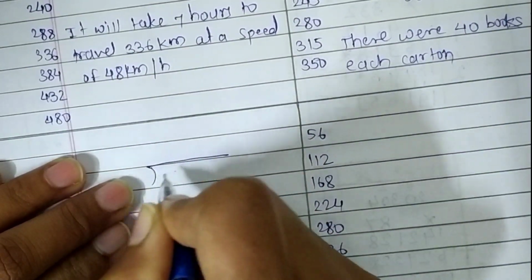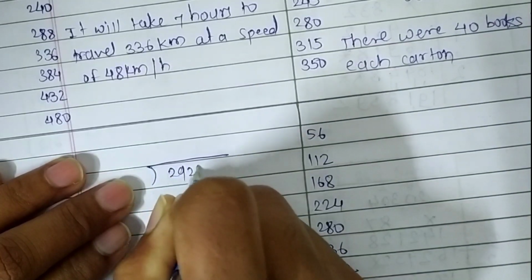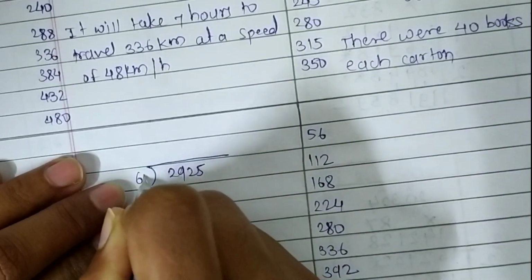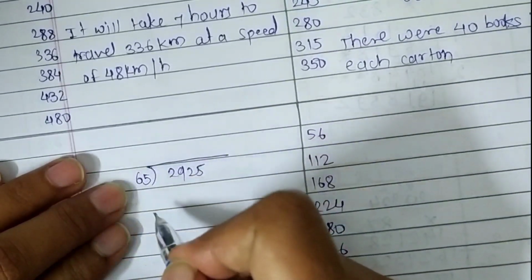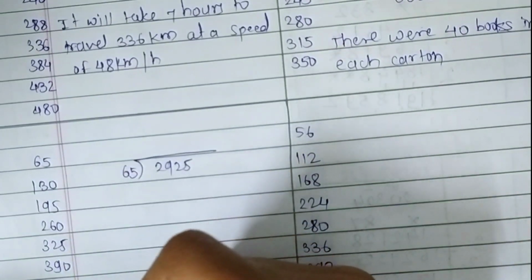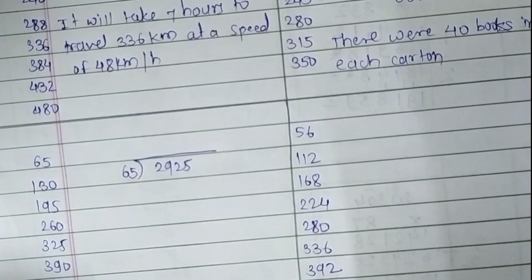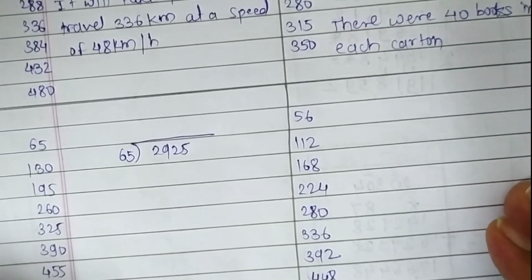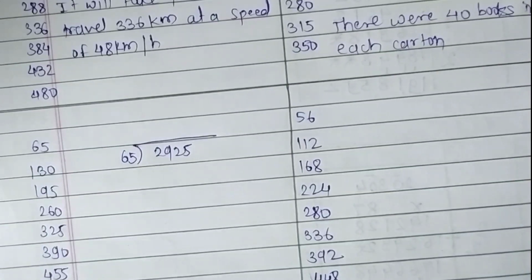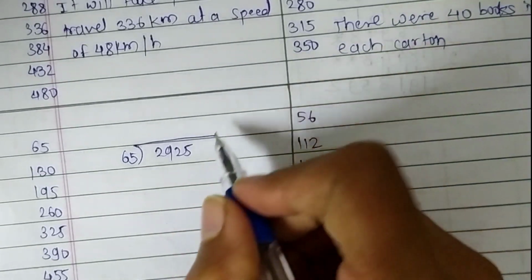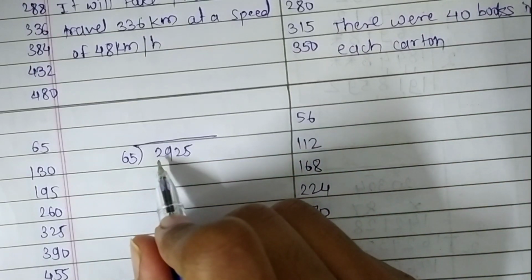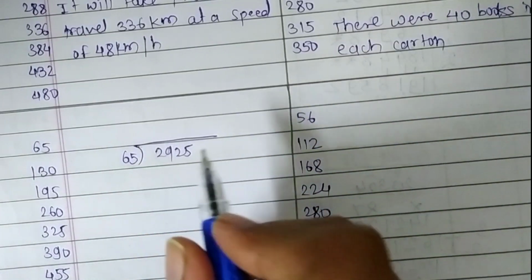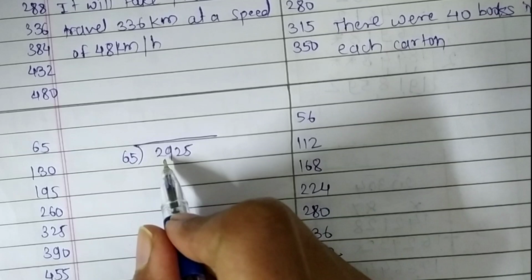2925 by 65. For it we have to write the table of 65 first of all, and then it's easy for us to make a division of 2925 and 65. Let's look at the first digits of our dividend.